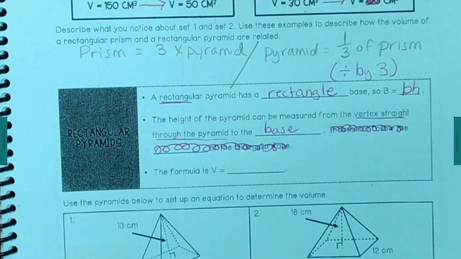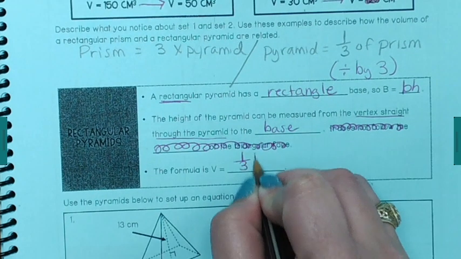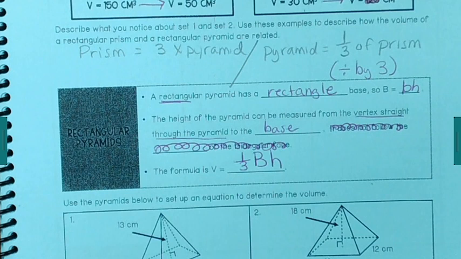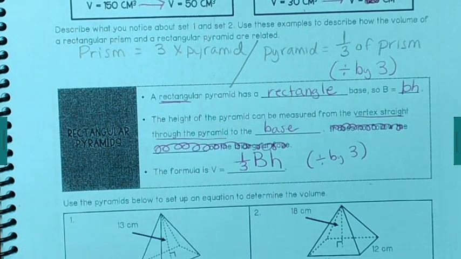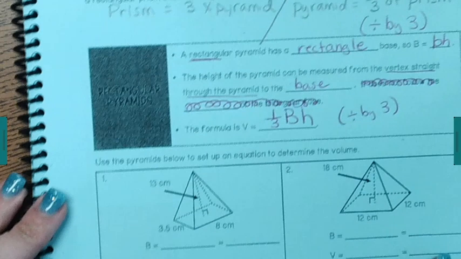So this is the new part. And again, if you're here for STAR, you will not have to have this memorized. It's on your formula chart. 1/3 big B H. Last week we practiced big B H. This is 1/3. So remember 1/3 means to divide by 3. So base times height and then divide by 3. All right, so let's look at this picture.